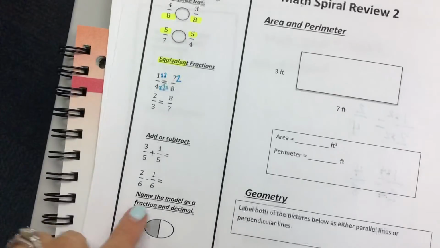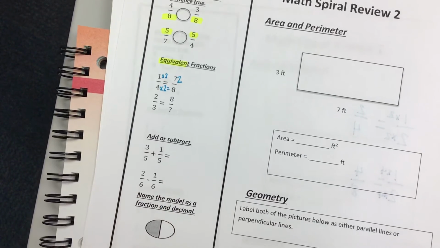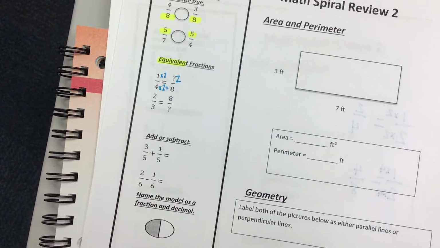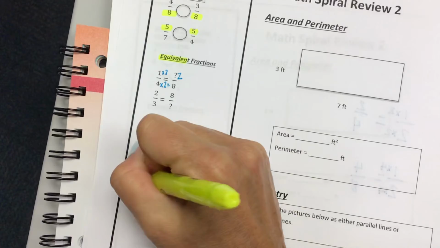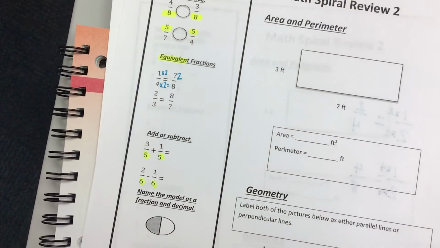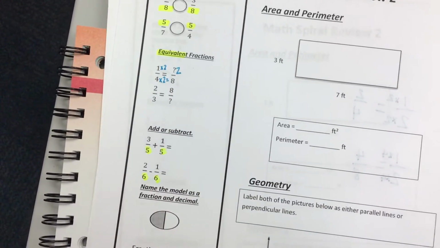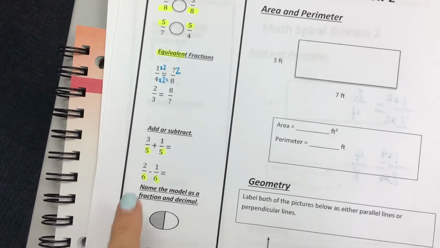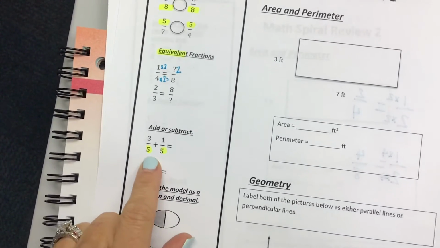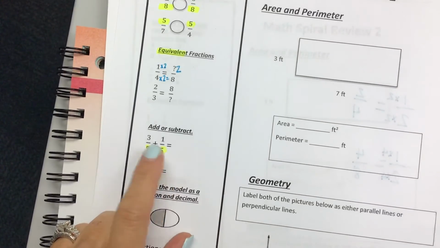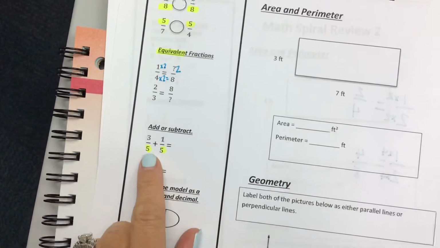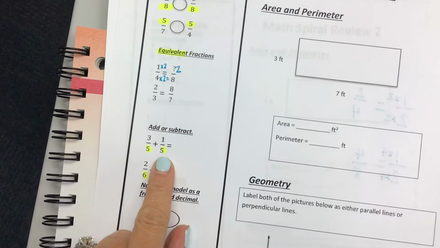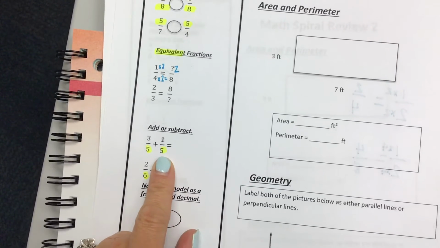Okay, let's move on. Adding or subtracting. If my denominators are the same, tell me the rule for adding and subtracting fractions. What do I do? Who remembers this from 3rd grade? What's the question? Who remembers, what do I do when my denominators are the same when adding and subtracting fractions? So for example, 3/5 plus 1/5. How do I do that? Does anyone remember?